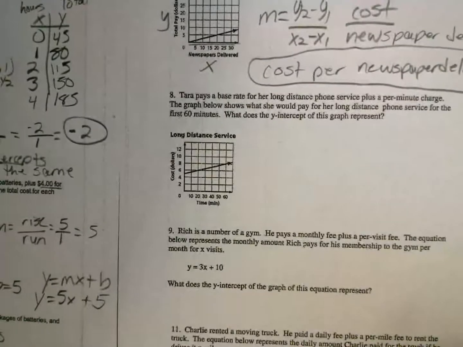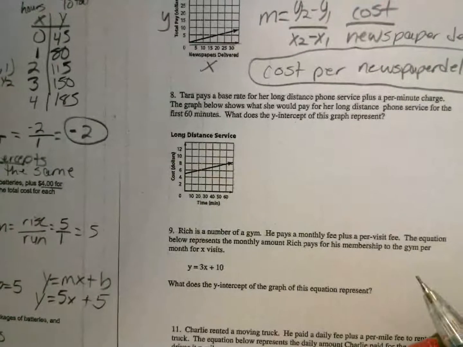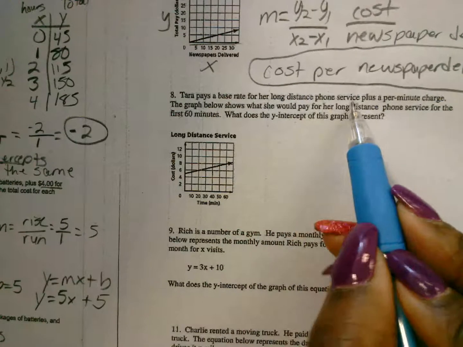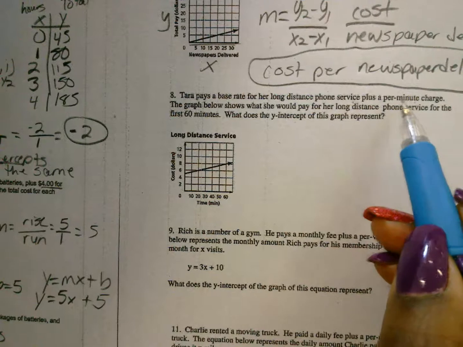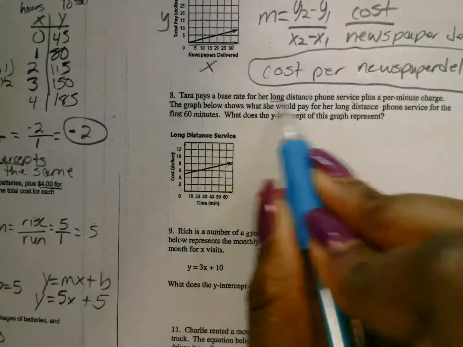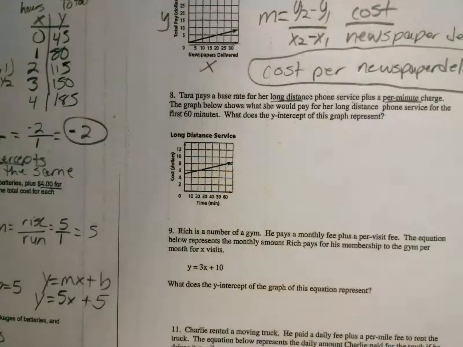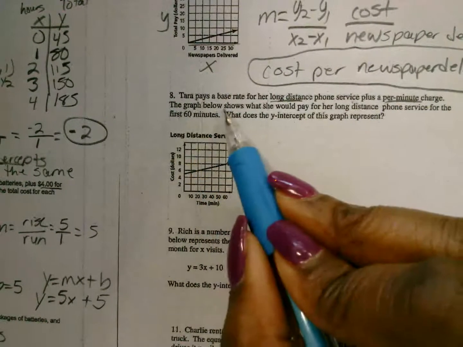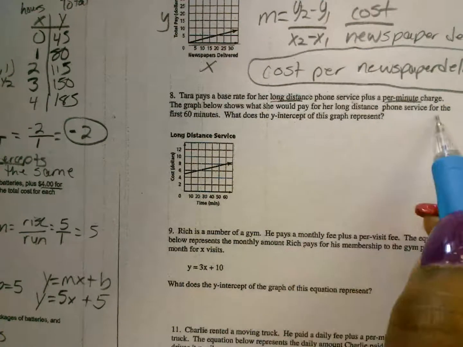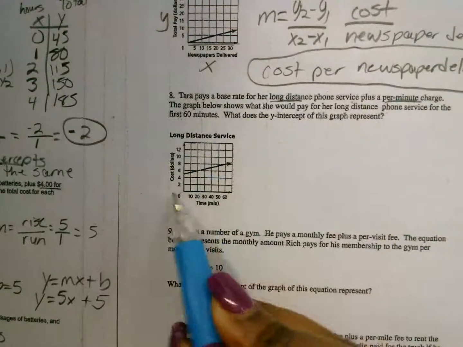All right, that's okay. Number A, it says Tara pays a base rate for a long distance call plus a per minute charge. So a base pay for long distance, that's the starting amount, and then she pays per minute. Okay, so she has an automatic amount that she pays, and then she has a price per minute that she's going to pay. The graph below shows what the pay would be for long distance call service for the first 60 minutes.